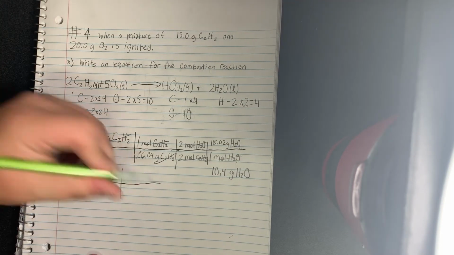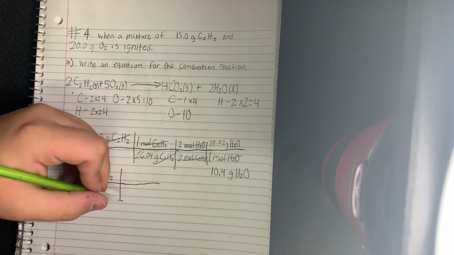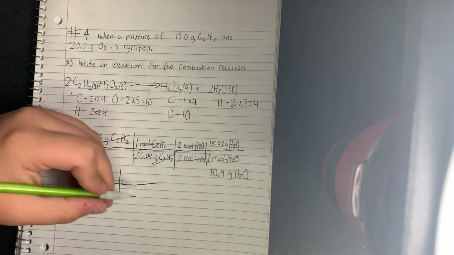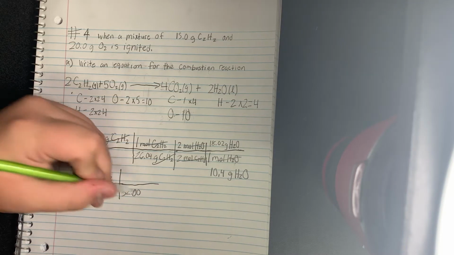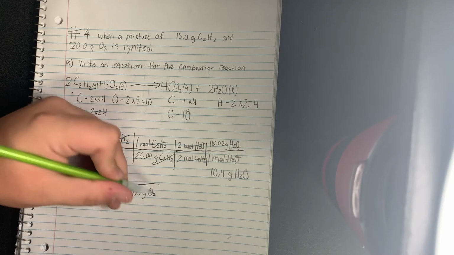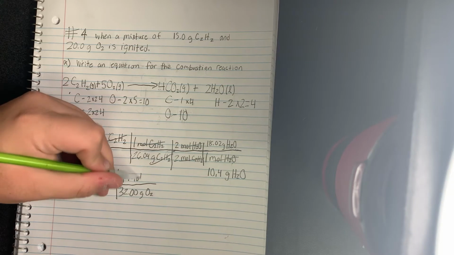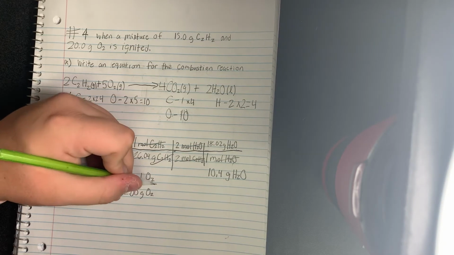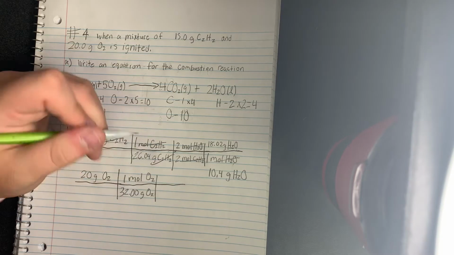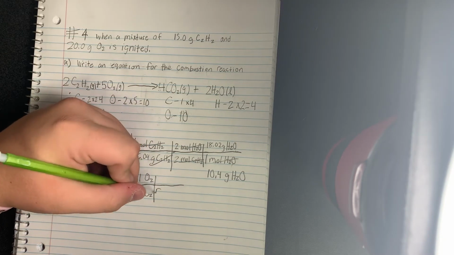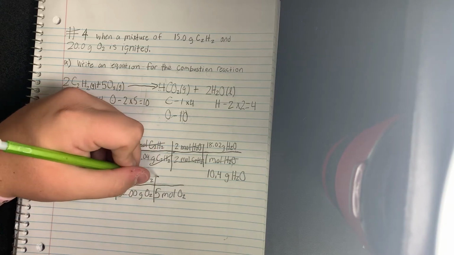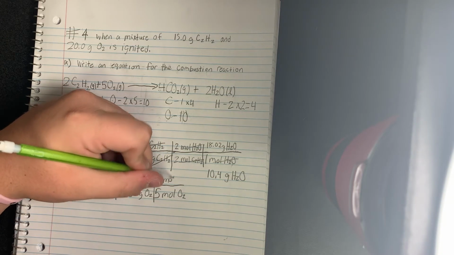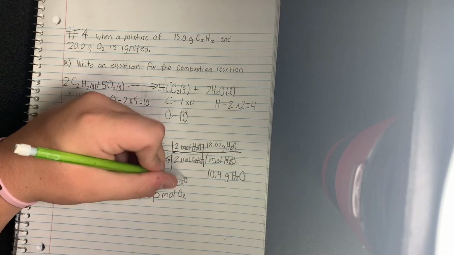So next we do the same process. We go to molar mass. We do 32 grams O2 over 1 mole of O2. And then in 5 moles of O2, there are 2 moles of H2O.